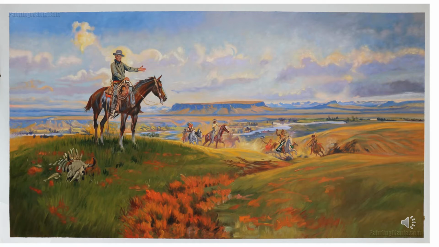In this painting, what do you see in the foreground? I notice Charlie Russell, a buffalo skeleton, grass, and bushes. The river and the other horse riders are in the midground. The mountains and Square Butte are in the background.